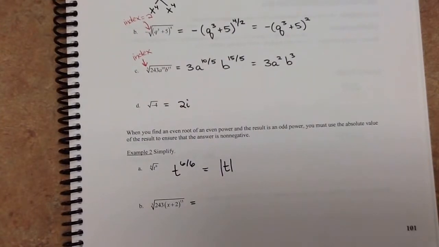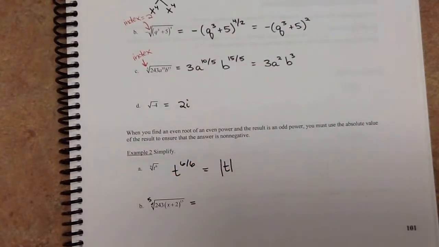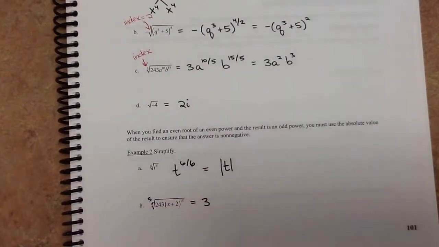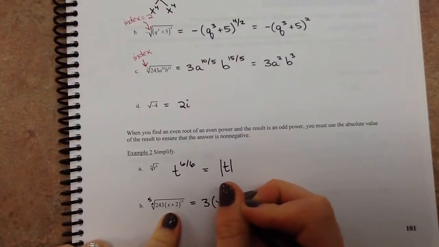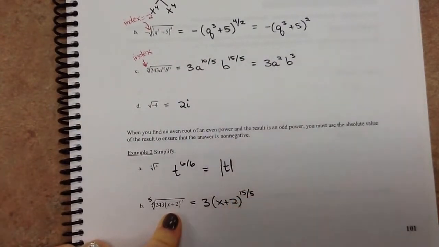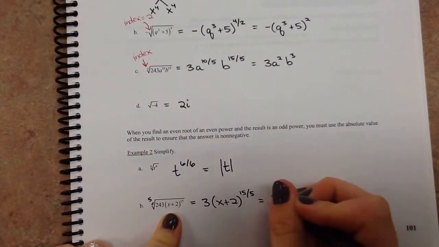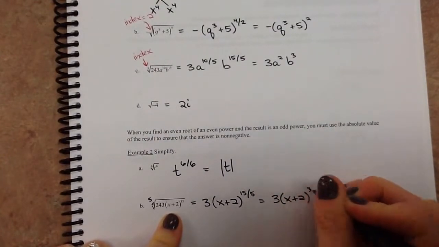The cubed root of 243, oh, that is a typo on my part, I apologize. That should be a 5. That index should be 5 there. So the 5th root of 243 is 3. And then when I take x plus 2 to the 15th, and I want to split it up into 5 equal groups, I have x plus 2 to the 3, because 15 divided by 5 is 3.